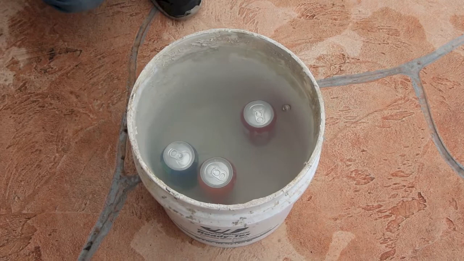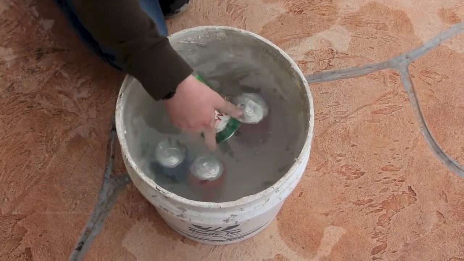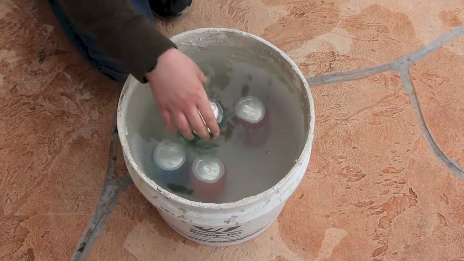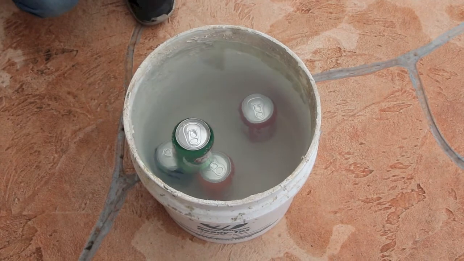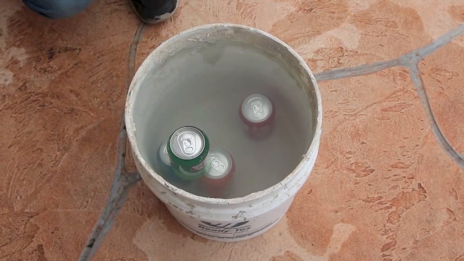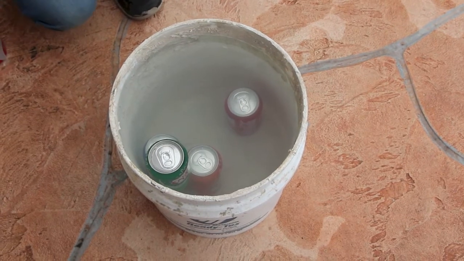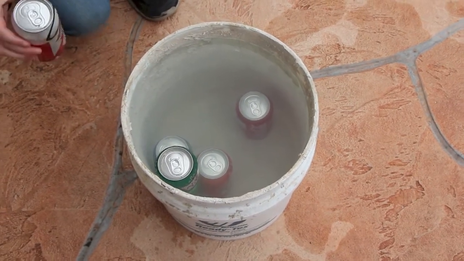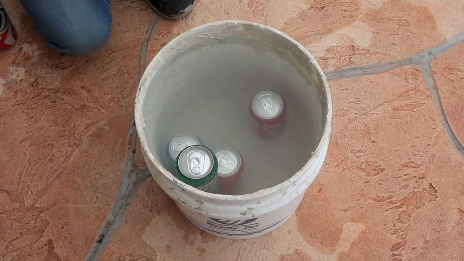Once again, it sinks slower. What about ginger ale? It floats. And the reason I'm not testing the Diet Coke is because, as I will explain later, once it floats, it will stay floating. And now I'm going to try 1/2 cup of salt.